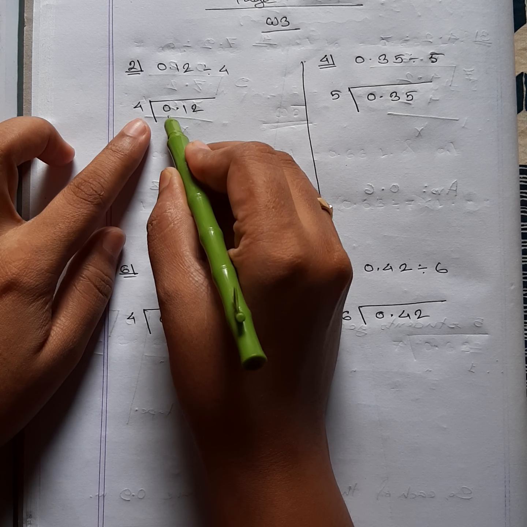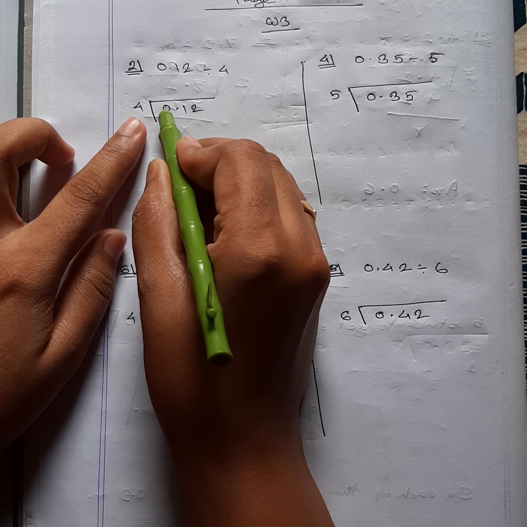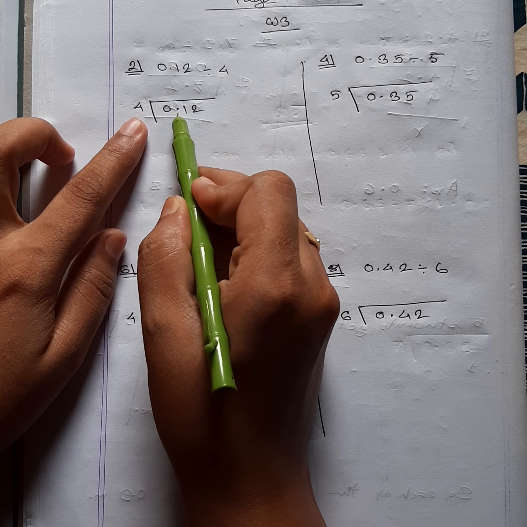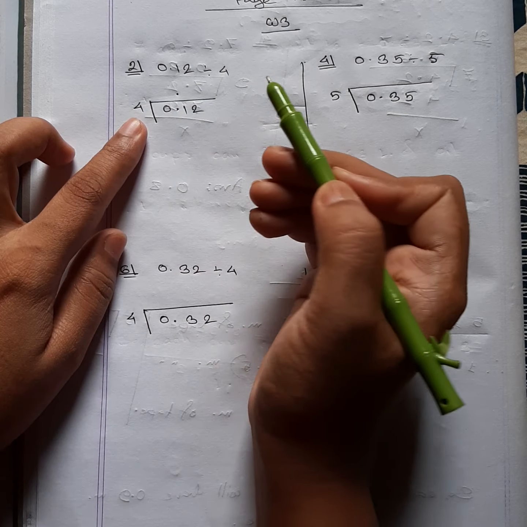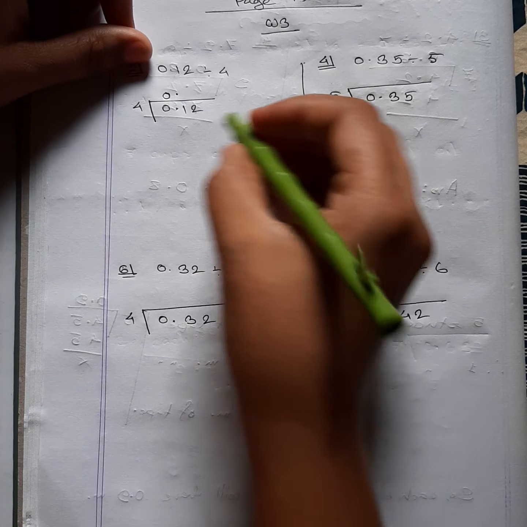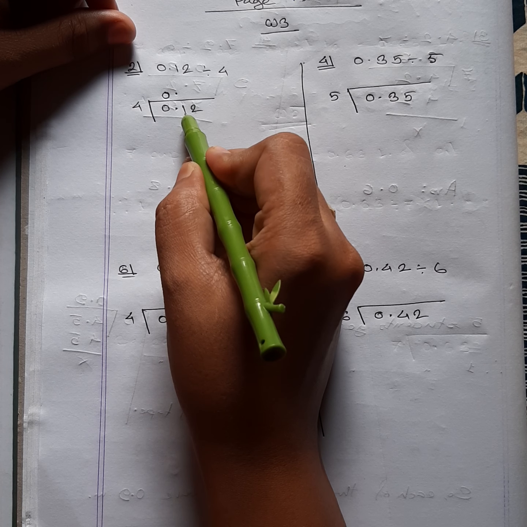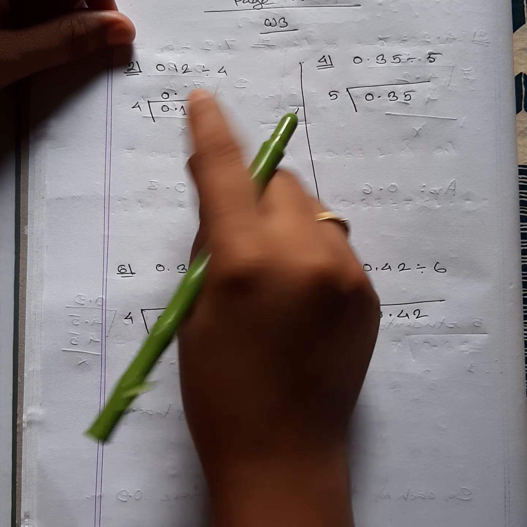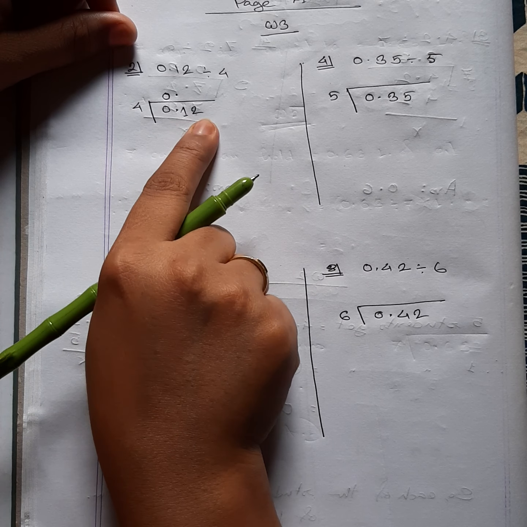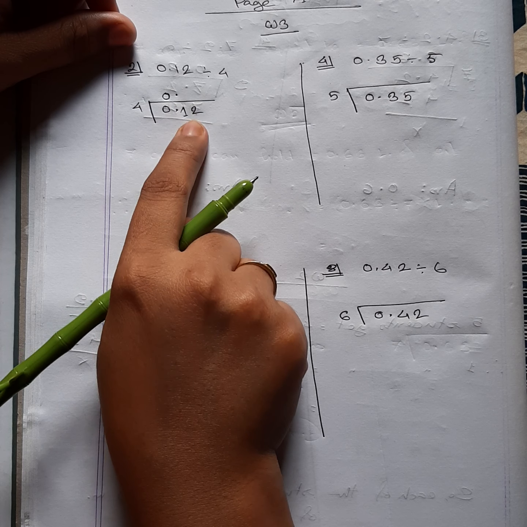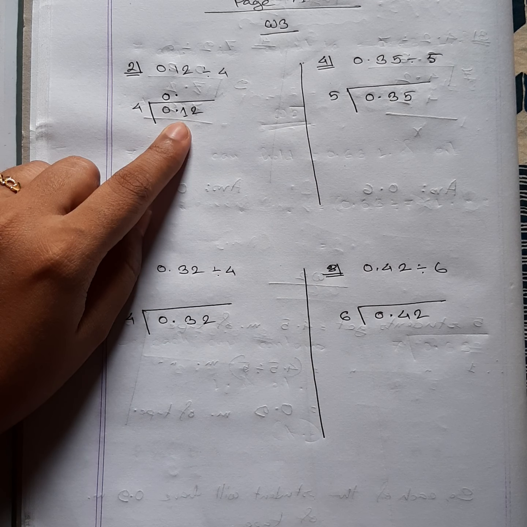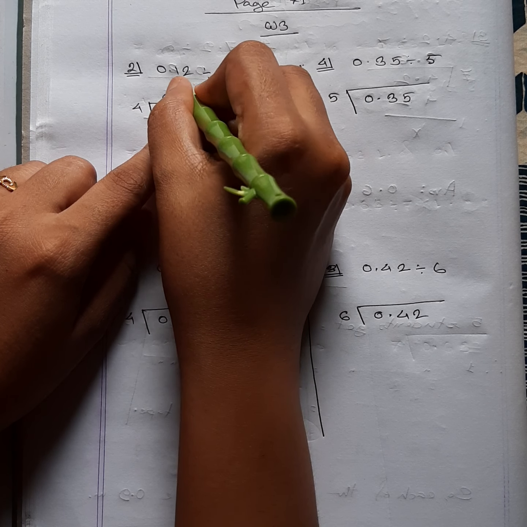You can see 4 cannot divide 0, so we need to take another digit, and in the process we have crossed decimal, so we need to take the decimal over here and fill the blank with a 0. Now we have taken one digit, which is 1, and it cannot be divided by 4, so we need to take another one. As we are taking another one, after decimal we need to give 0 over here.